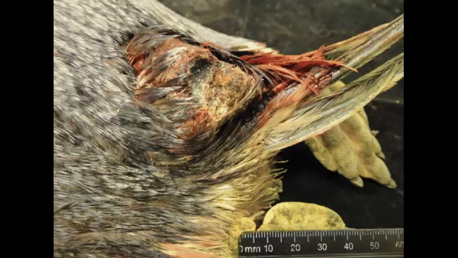Okay, slide number 6 is tissue from a penguin. A penguin, how'd that get in here? Well, it must have come up from the South Pole. And I want you to give me a morphologic diagnosis.